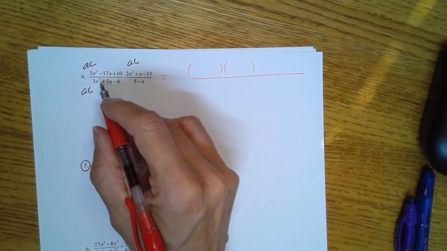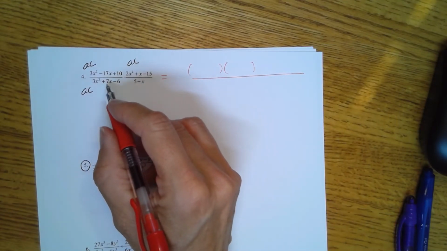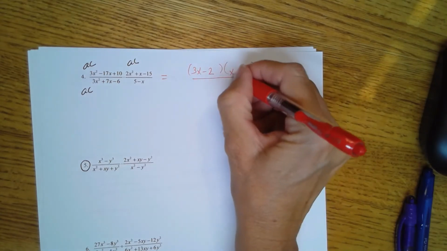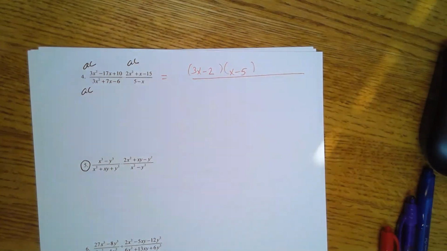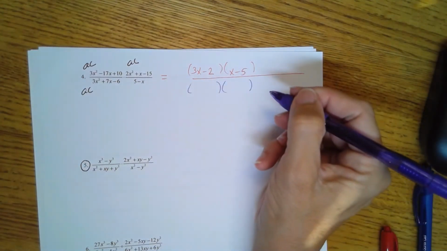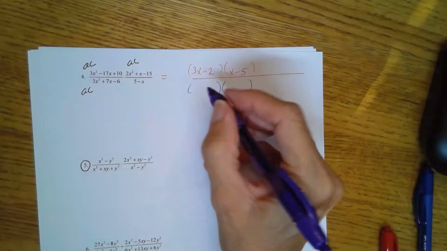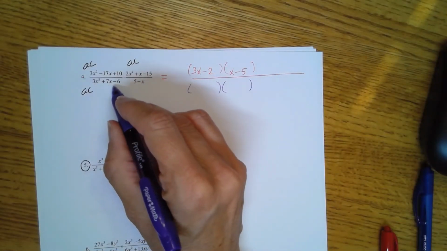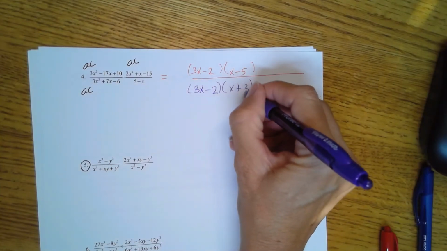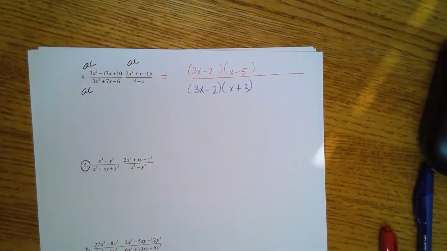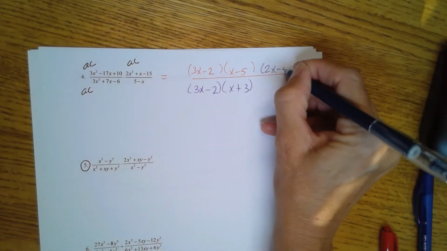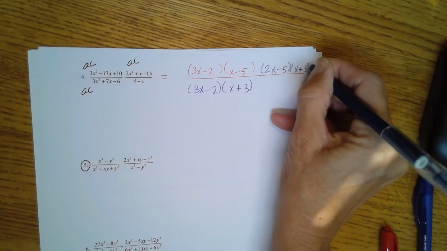So 3x squared minus 17x plus 10 should factor into 3x minus 2 times x minus 5. Show the work on how you get there. Make sure you can do that AC method well. If you have questions over the AC method, get with me. So now the factors of 3x squared plus 7x minus 6 would be 3x minus 2 and x plus 3. The 2x squared plus x minus 15 actually factors into 2x minus 5 and x plus 3.